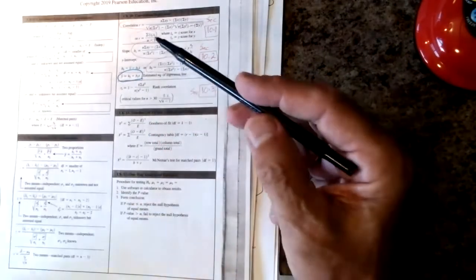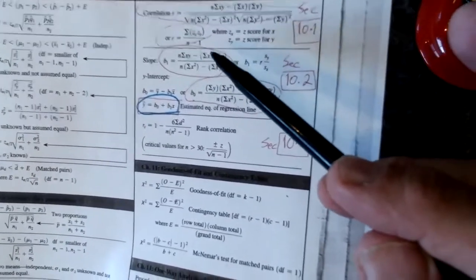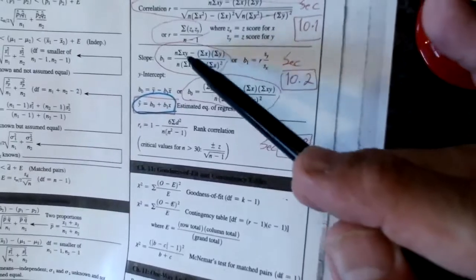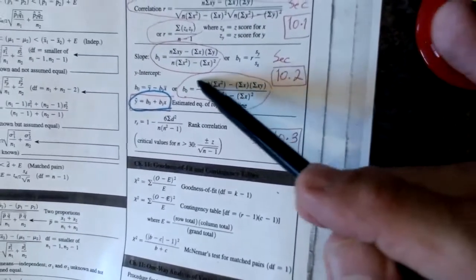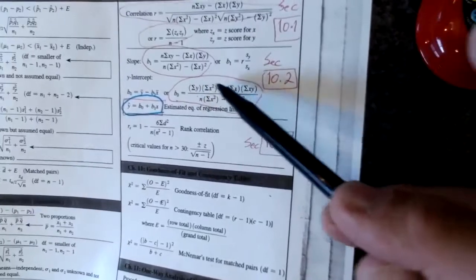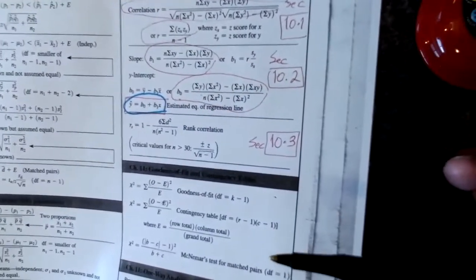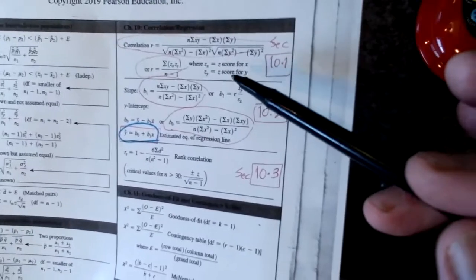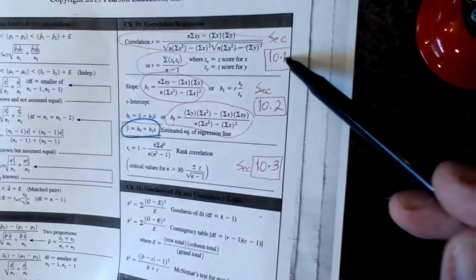And for each of these, like b1, you need to find the sum of x, sum of y, sum of xy, sum of x squared. And b0 has all these calculations. When you find all this, then you plug into this formula. So for chapter 10, these are the two formulas; we already used this for chapter 10.1.